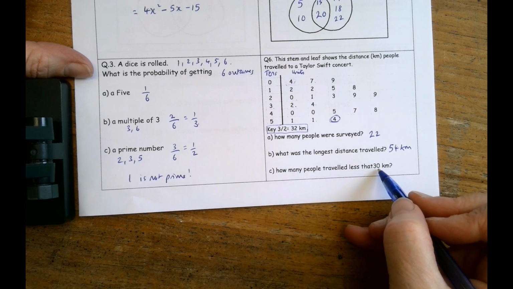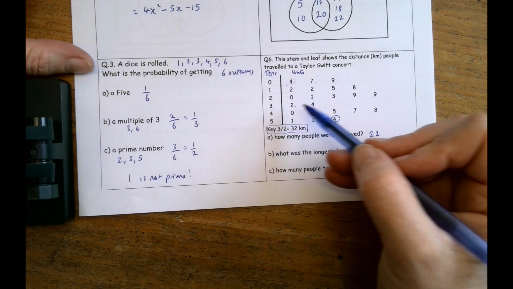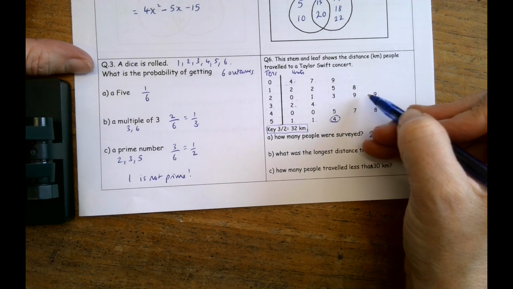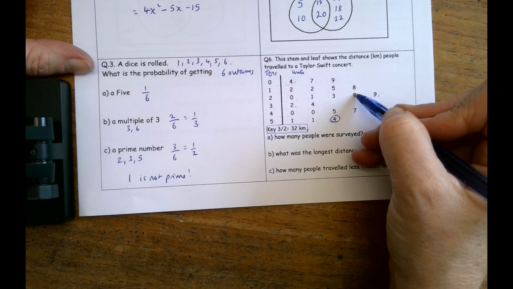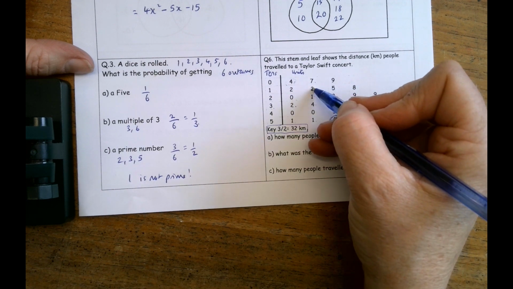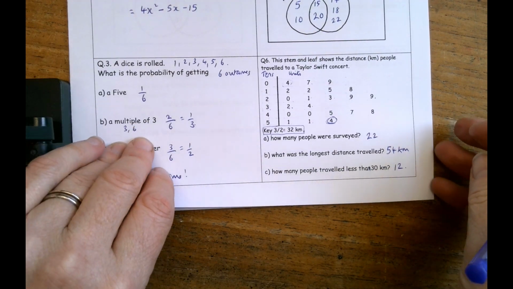How many people travel less than 30 kilometers? So there's 32. There's no 30. 29 is less than 30. So anybody here travel less than 30? 1, 2, 3, 4, 5, 6, 7, 8, 9, 10, 11, 12 people travel less than 30 kilometers.